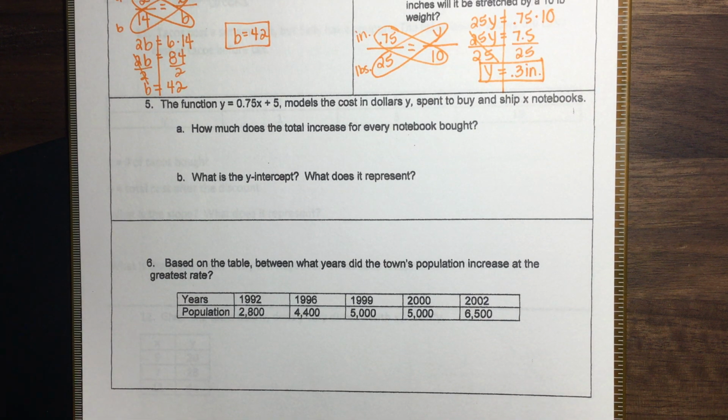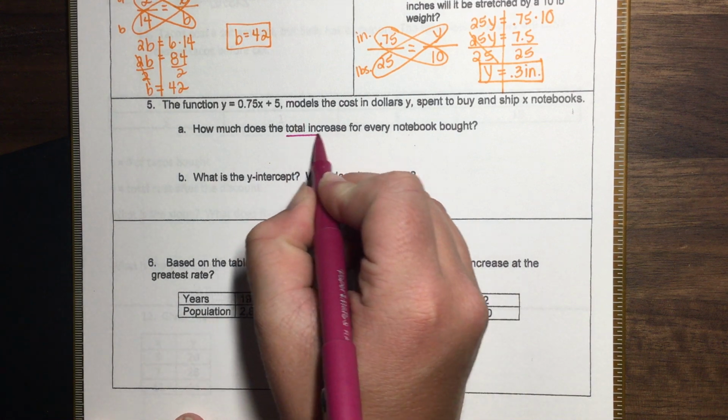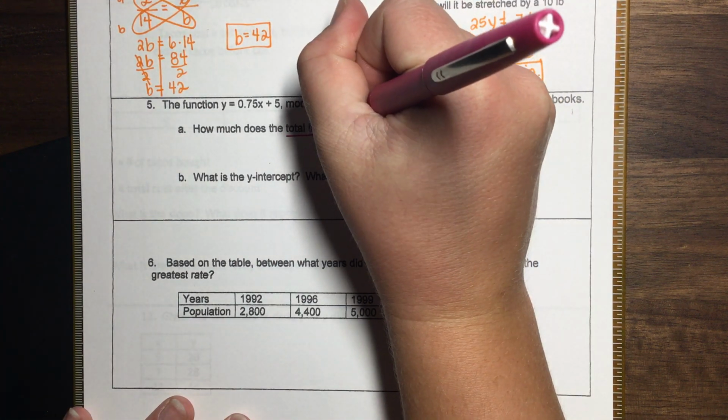Now we're going to move down onto number 5. Number 5 says the function y equals 0.75x plus 5 models the cost in dollars y spent to buy and ship x notebooks. How much does the total increase for every notebook bought? So it's talking about a total increase. That is going to be our slope.